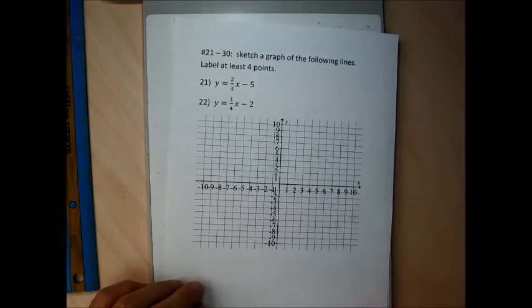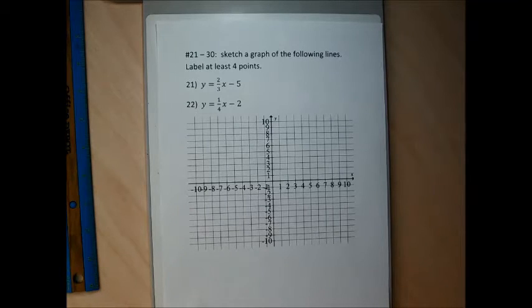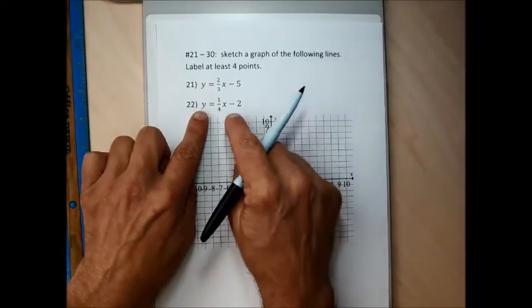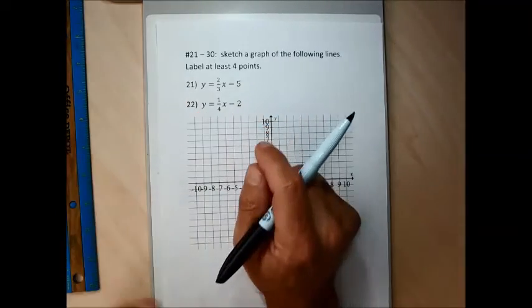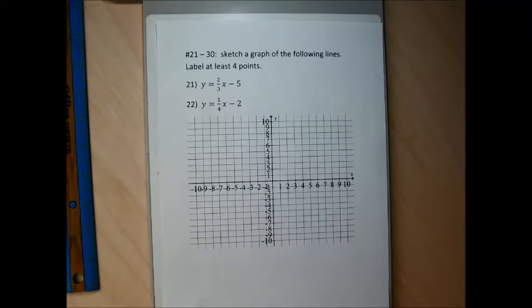The next few problems ask me to sketch a graph of a line and label at least 4 points. Well, I can tell the graph of this is going to be a line because the x and the y don't have exponents. There aren't any fractions with x's or y's in the denominator. The easiest way to graph a line is to plot the y-intercept and then use the slope to find more points.